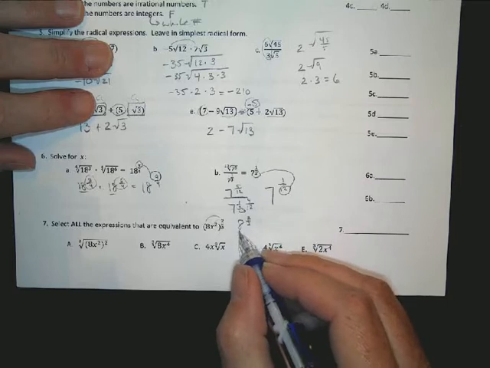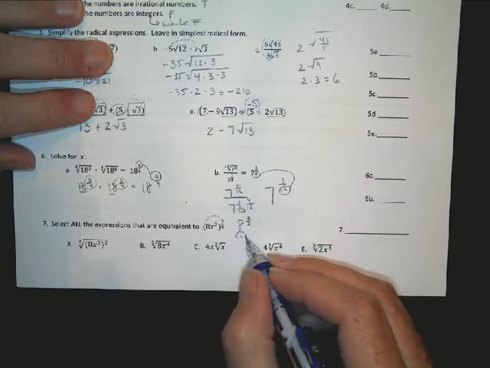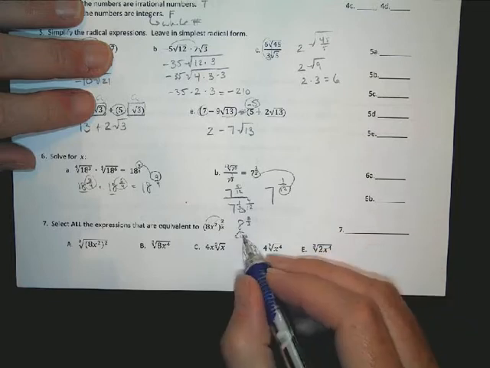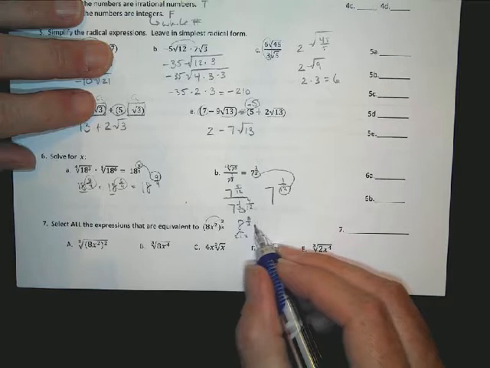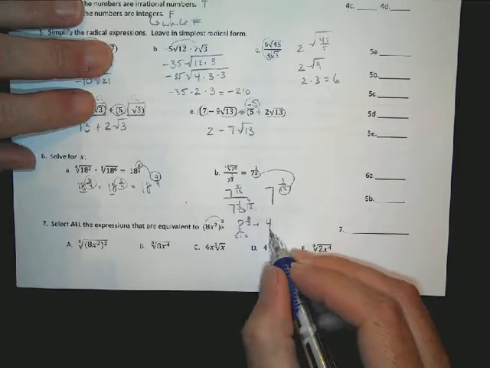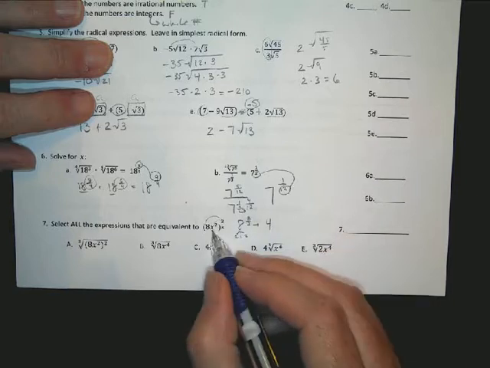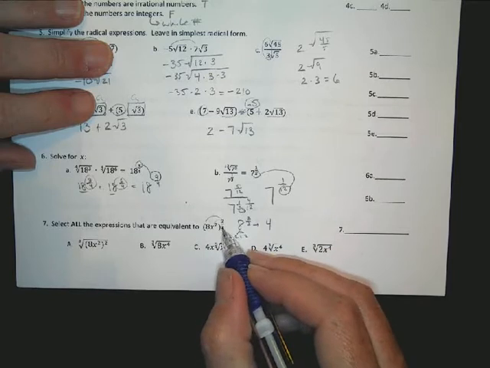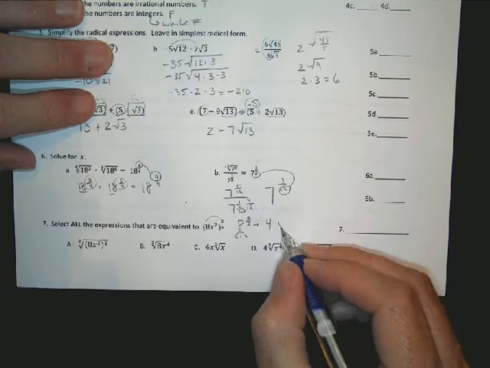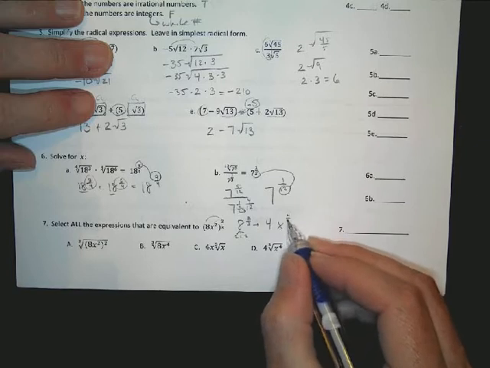I can break 8 into 2, 2, and 2. So the cube root of 8 is 2, and I square it, and I end up with 4. So my whole number becomes 4. This part, though, I'm going to multiply 2 times 2/3 and end up with 4/3. So this becomes x to the 4/3 power.